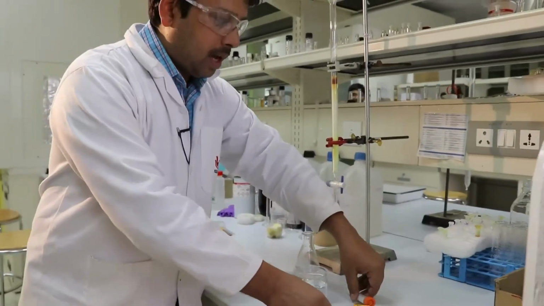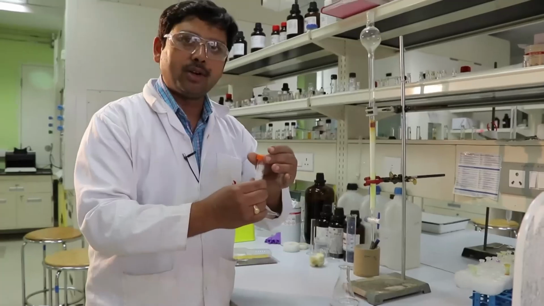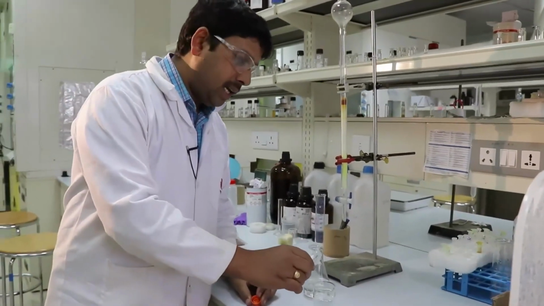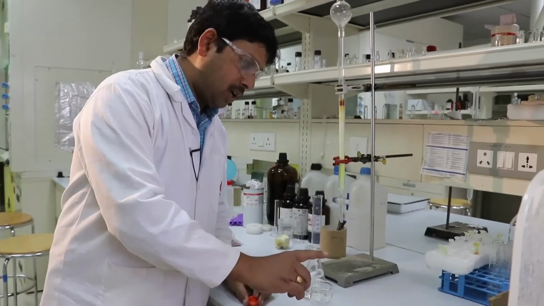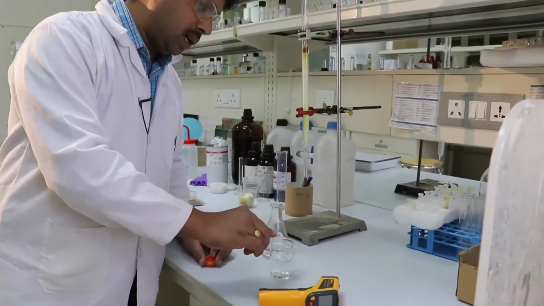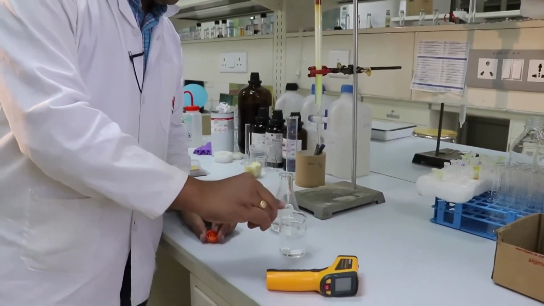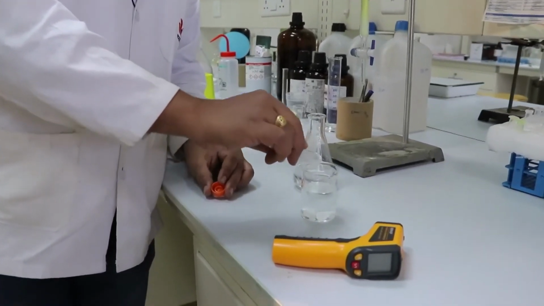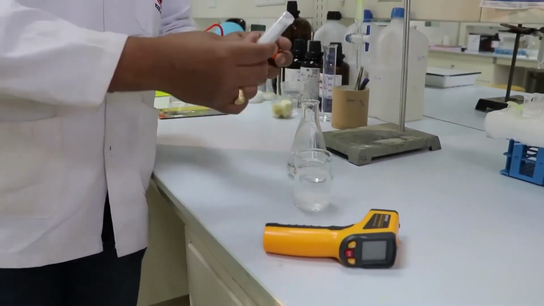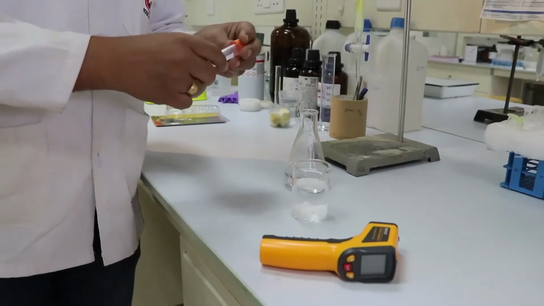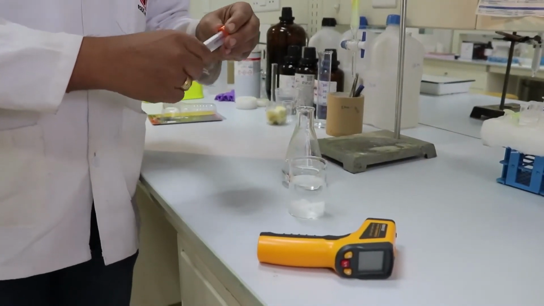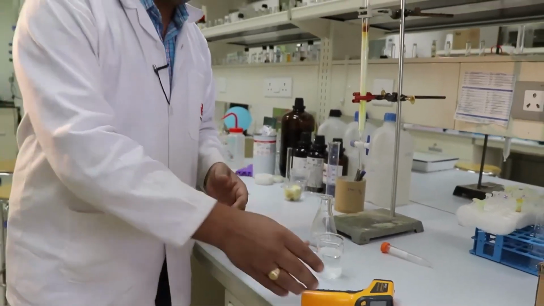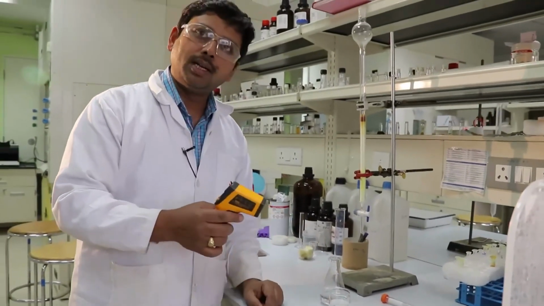Now, I am going to drop some sodium hydroxide pellets in the water, and you will see that heat is going to be released, because sodium hydroxide and water will form solutions of sodium hydroxide in water. I will drop all of them actually, and they are going to react and go to a more stable state, and therefore they are going to release heat, and that heat we can measure by using temperature.